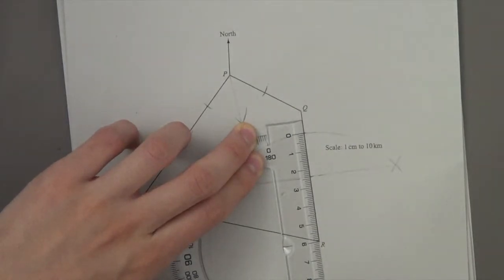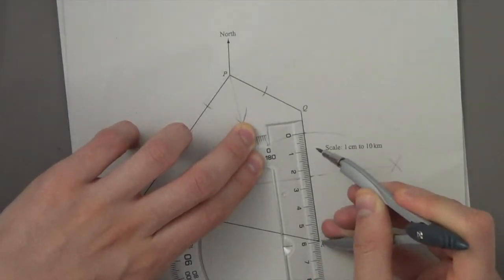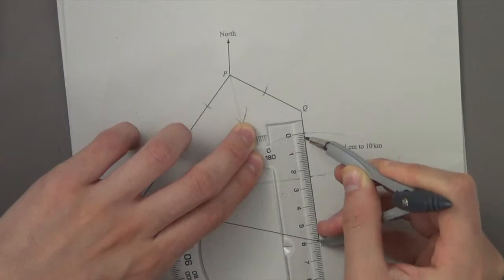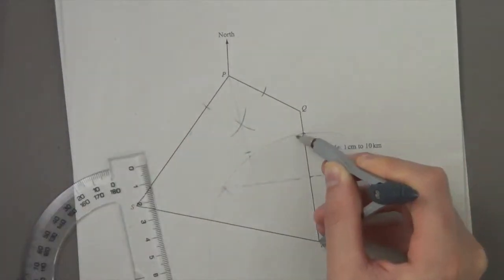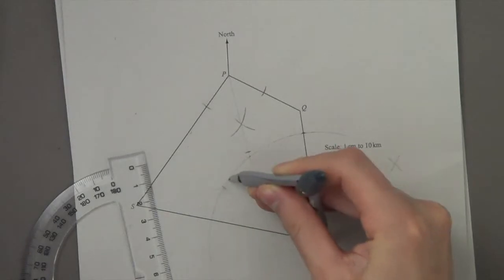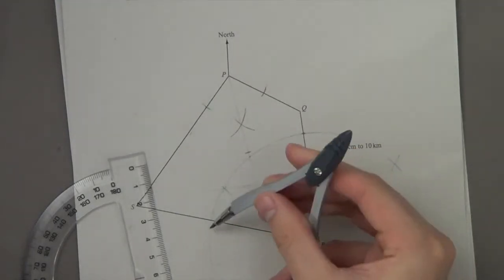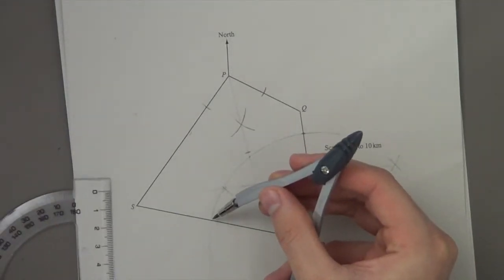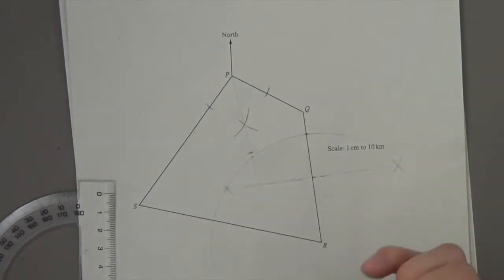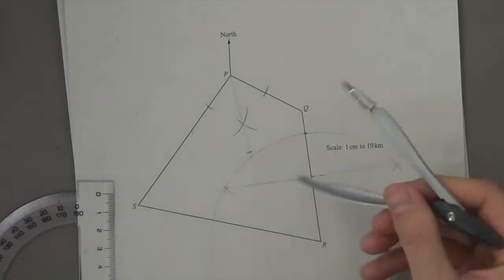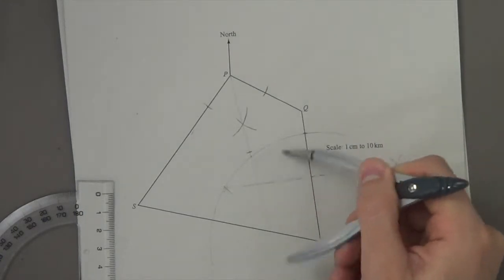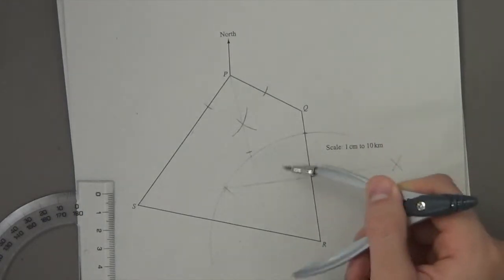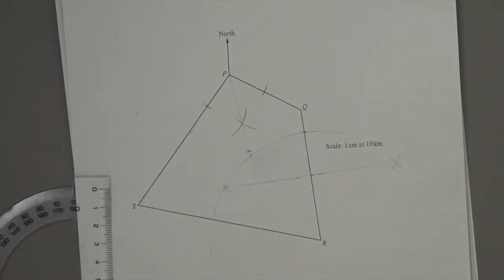So with your compass, you need to measure 6 centimeters from R, like that, along that, and then just draw a line going like that to show you that it's 60 kilometers from R. And lastly, along QR, that's the line QR, so our nature reserve is basically this shaded area in the middle. Okay, and that's for 7 marks.